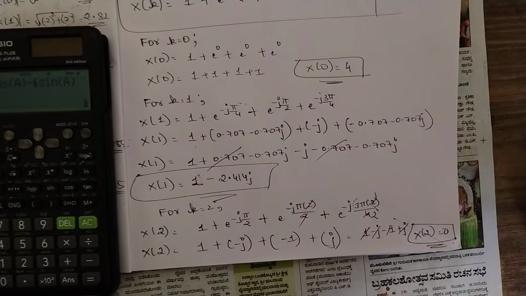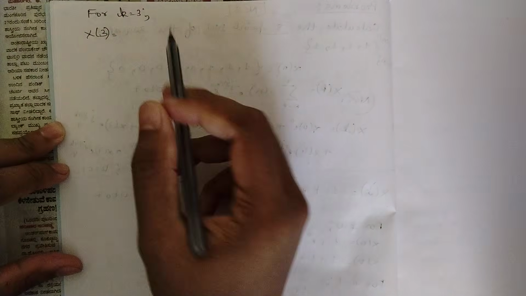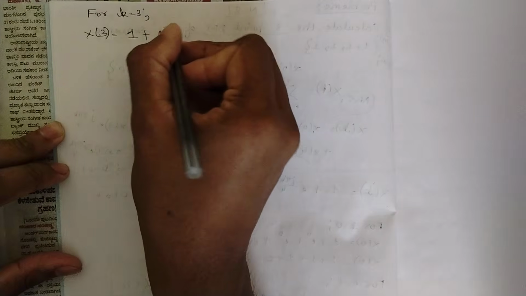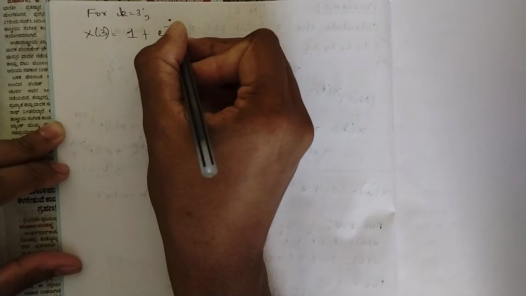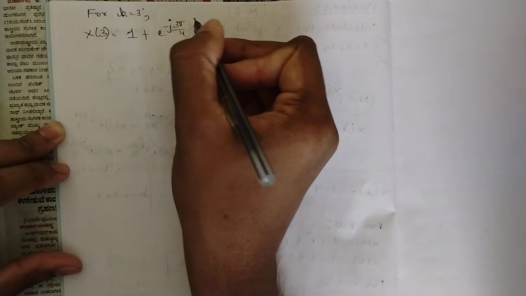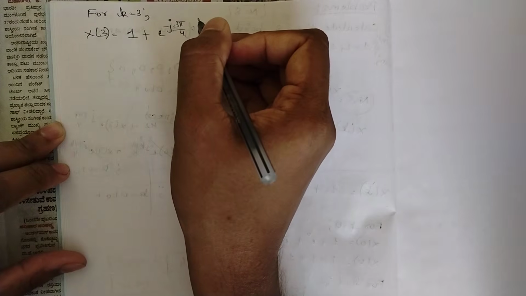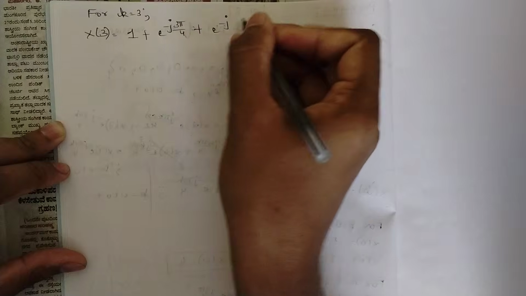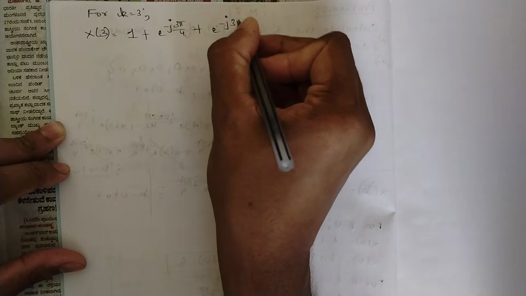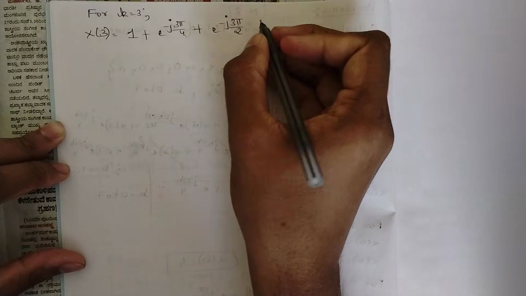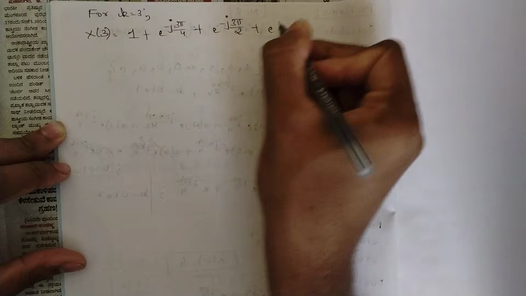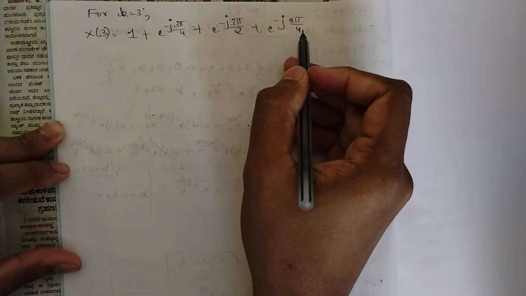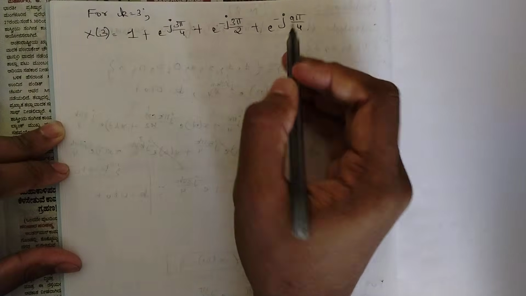Let's solve it quickly. For k is equal to 3, x of 3 would be 1 plus e power minus j 3 pi by 4, okay, plus e power minus j 3 pi by 2, in place of k I am substituting it as 3, plus e power minus j 9 pi by 4. I have written the simplified answers here, you can check it later.